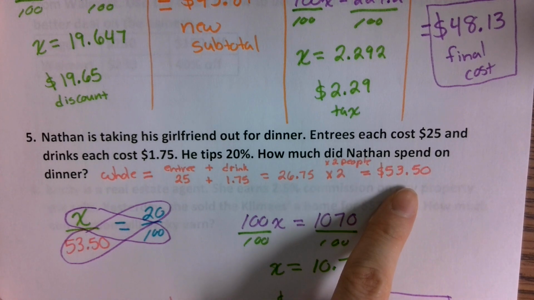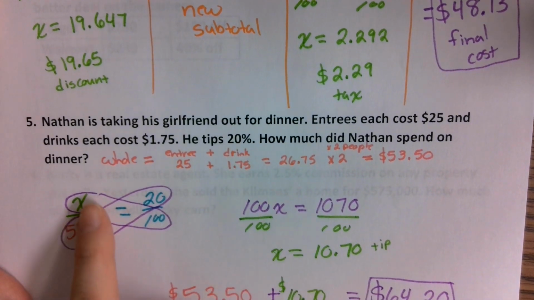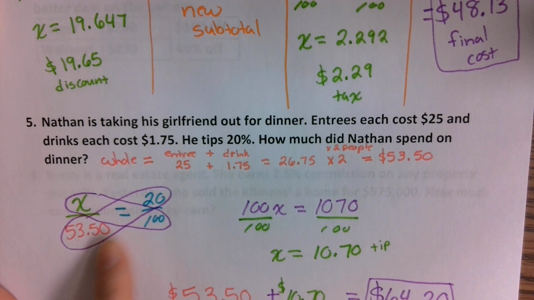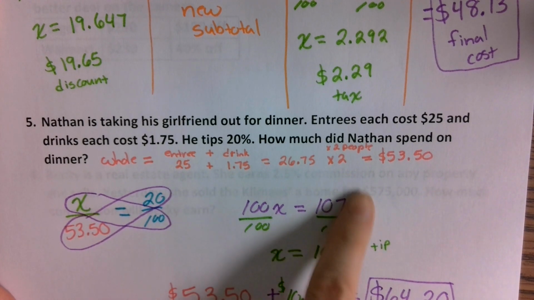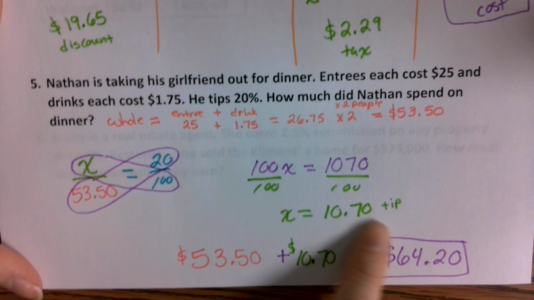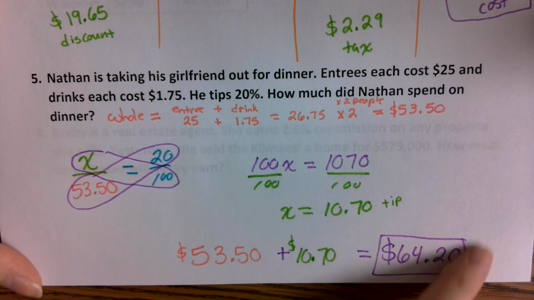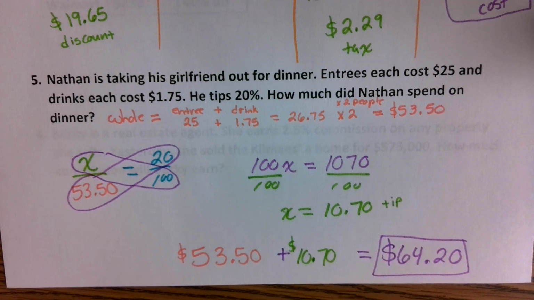It's $53.50. He's then going to tip 20%. So you do X over $53.50 equals 20% over 100. Cross product and then divide. You get your tip is $10.70. You then add that on to what his price was, the $53.50 plus the $10.70. He spends a total of $64.20 to go out on that date.